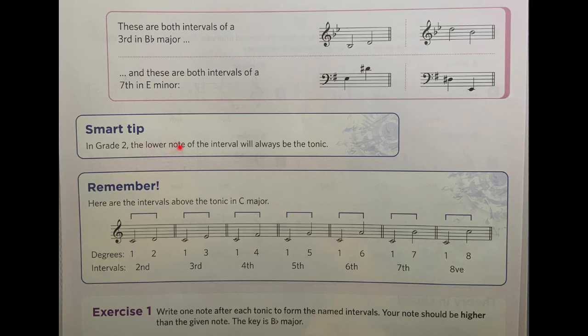In grade 2, the lower note of the interval will always be the tonic, whether it's here or here, wherever the lowest note is at the grade 2 level, it will always be the tonic. That's a helpful thing to keep in mind.